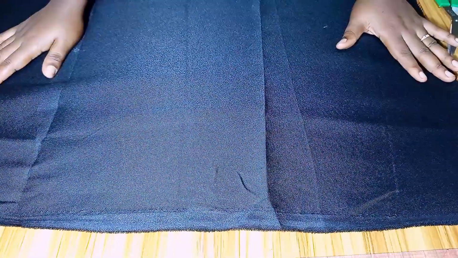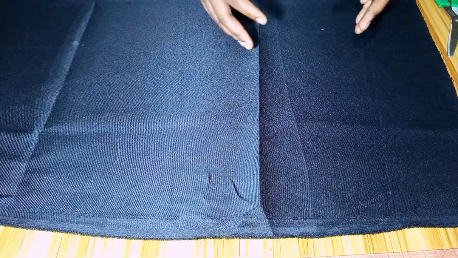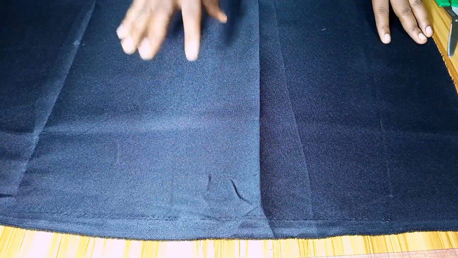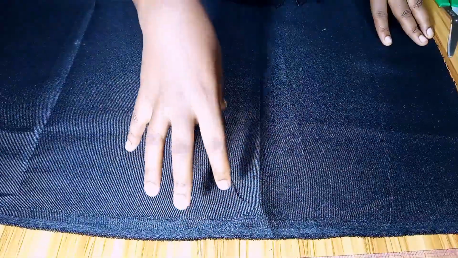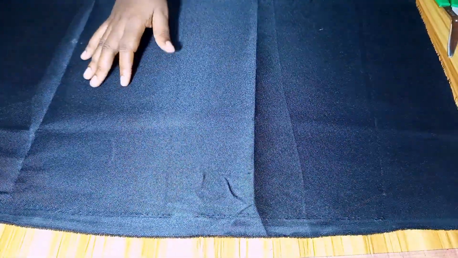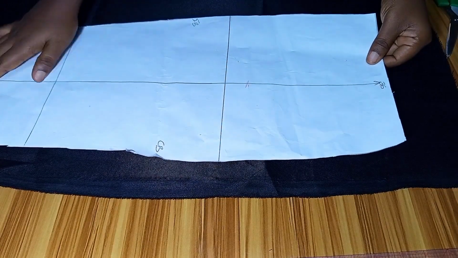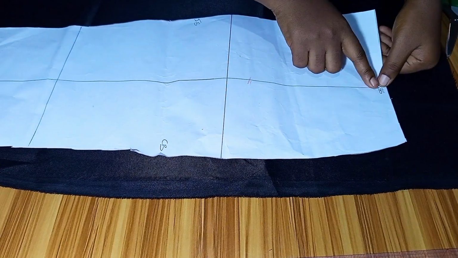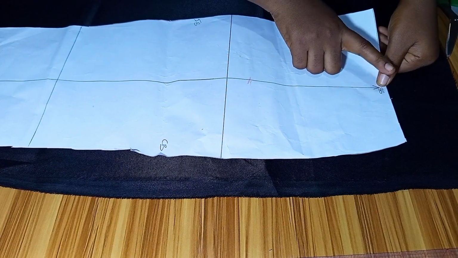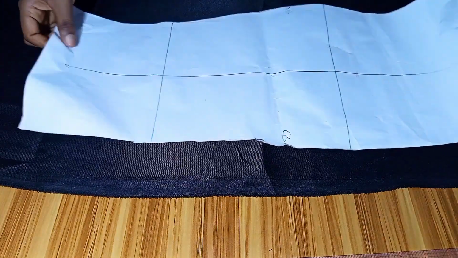Let's go to grain line. A grain line is the guide line or arrow drawn on your pattern, while the lengthwise grain is found on the fabric. So grain line is found on the pattern, lengthwise grain is found on the fabric. Let me use this pattern to explain this. Now, the arrow that runs from the top of the skirt to the bottom of this skirt is actually called the grain line.